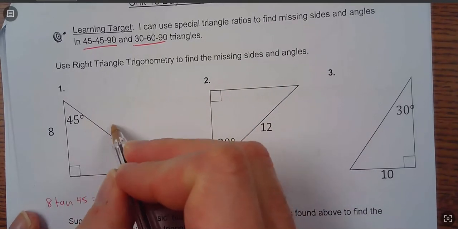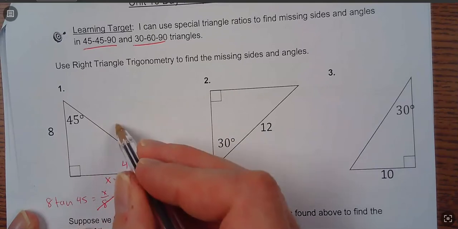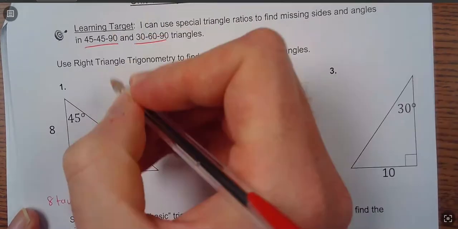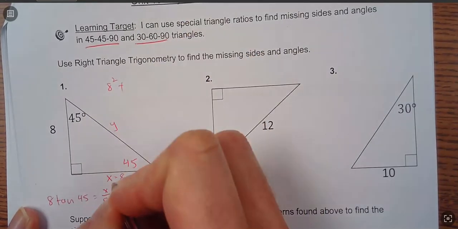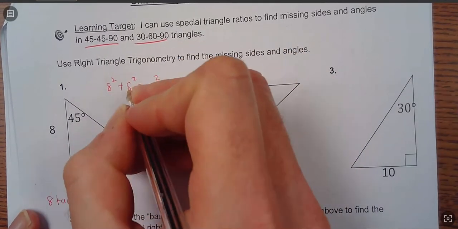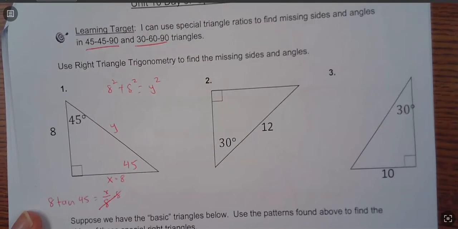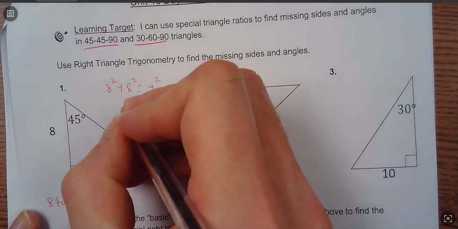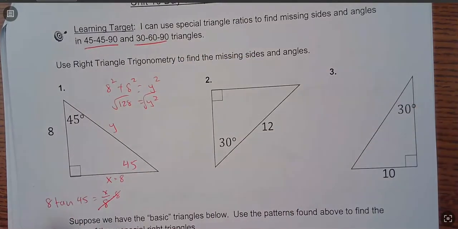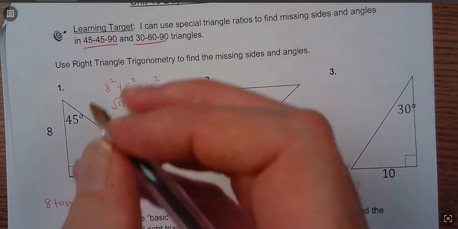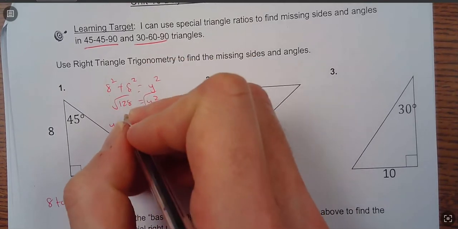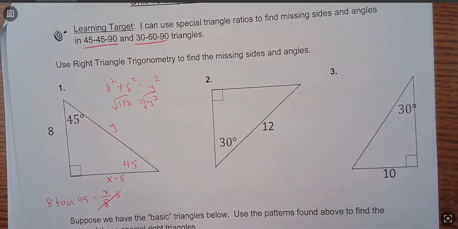If this is the hypotenuse, remember a squared plus b squared equals c squared. I'll call this y, so 8 squared plus 8 squared equals y squared. So 64 plus 64 is 128, so 128 equals y squared. To solve for y, I need a square root, and we want to factor 128 and pull out any pairs that we see.